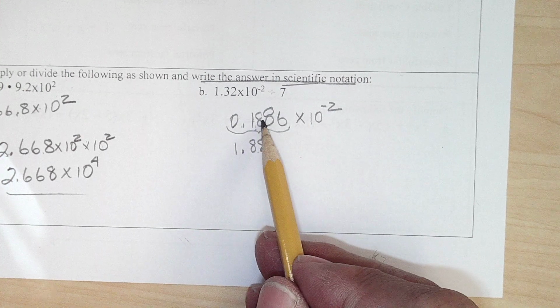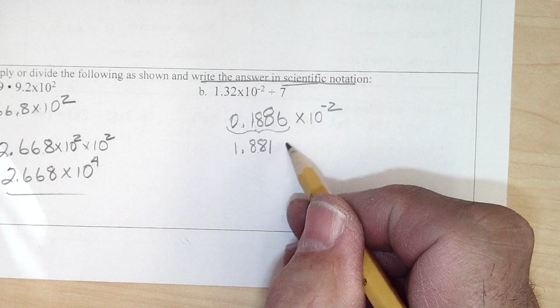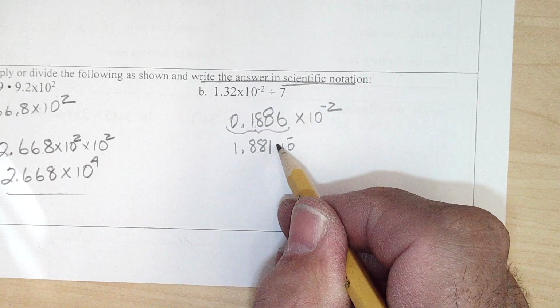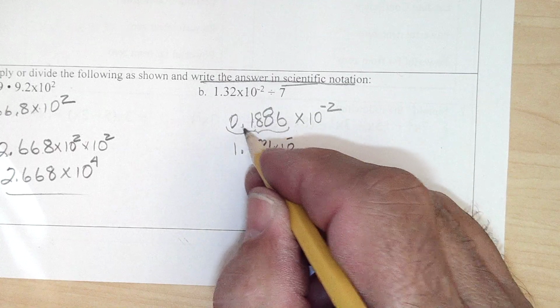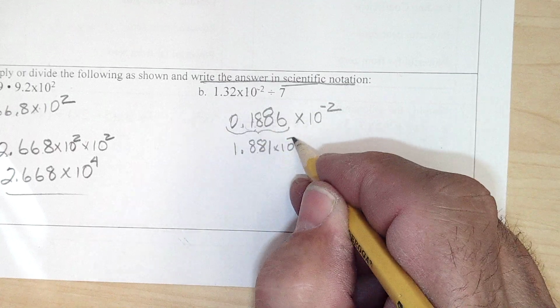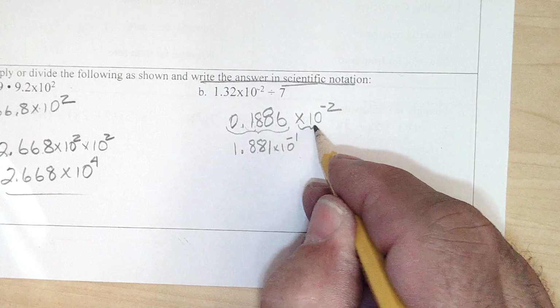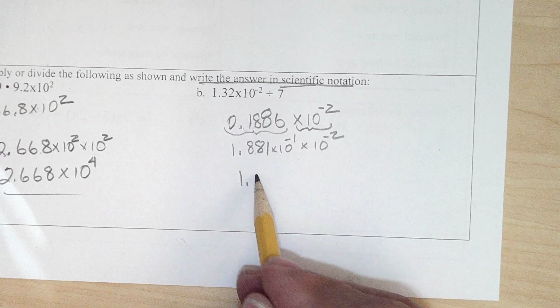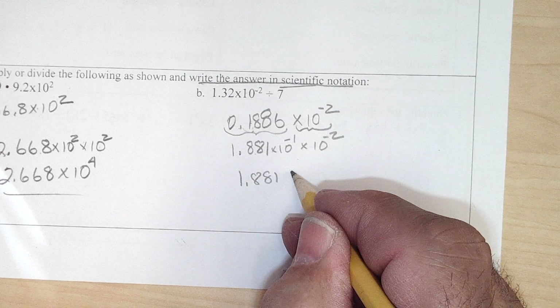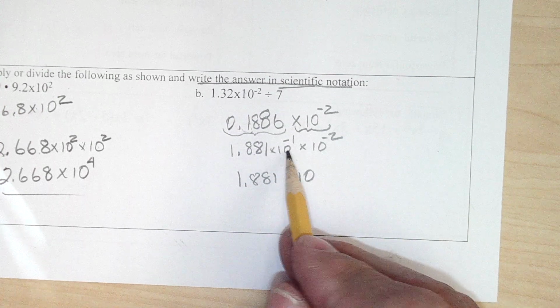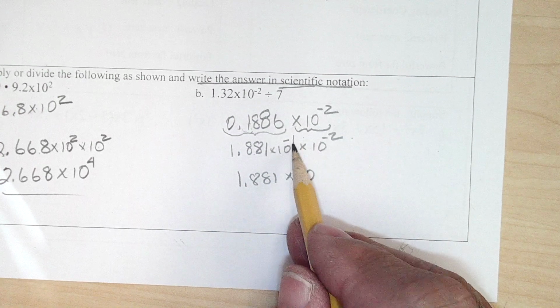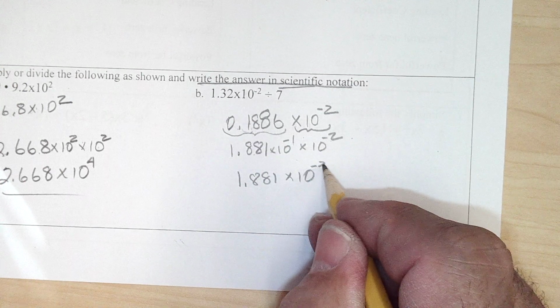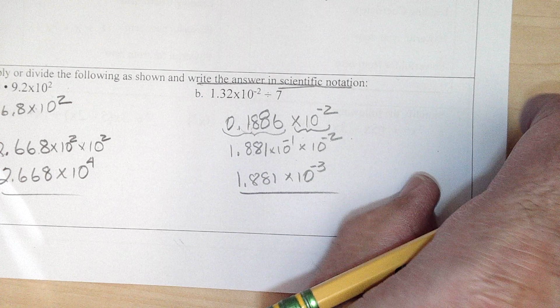This number is bigger than that. So to make this one smaller, I have to divide by 10. And I only need to move it one place to get it in the right place. And then we still had this times 10 to the minus 2. So it's 1.881 times 10. We're multiplying, so we add the powers. Minus 1 and a minus 2 make minus 3.